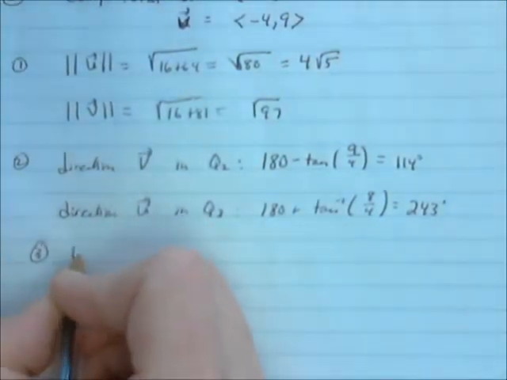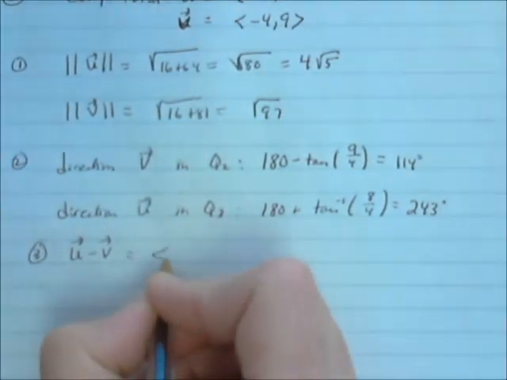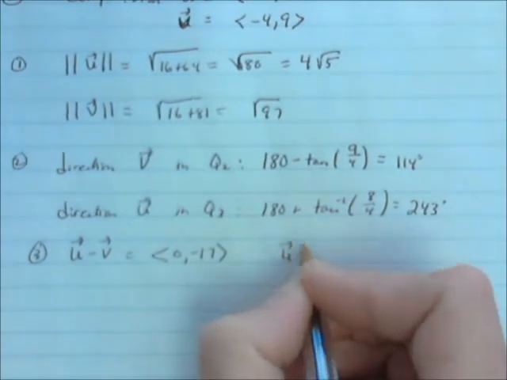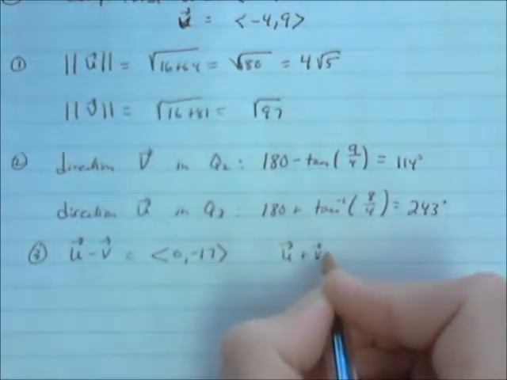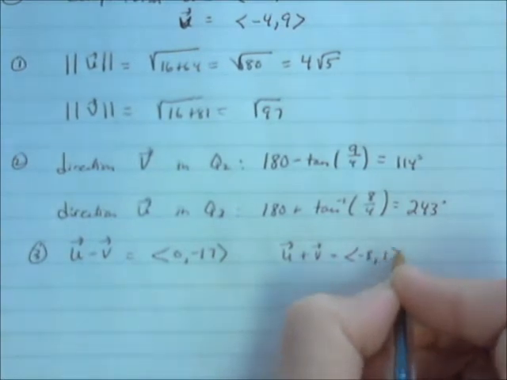Number 3, if you subtract u minus v, you should get 0, negative 17. And if you add them together, you should get negative 8, 1.